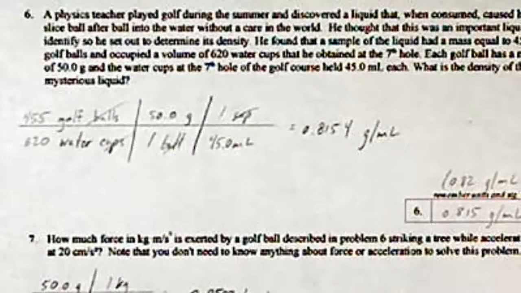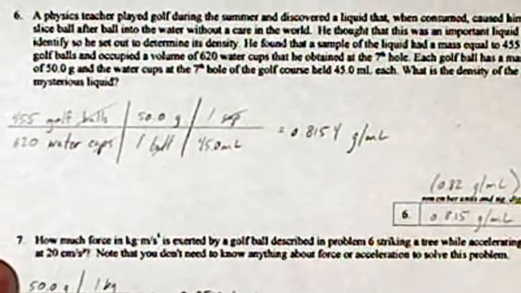On to number 6. A physics teacher played golf during the summer, discovered a liquid that, when consumed, caused him to slice ball after ball into the water without a care in the world. I have no recollection of this.